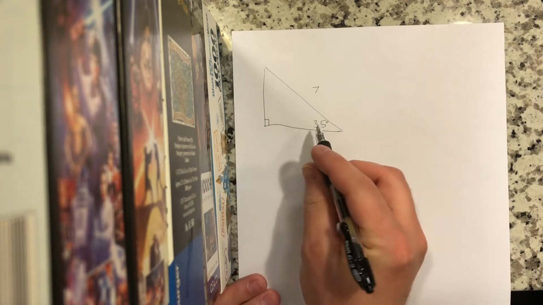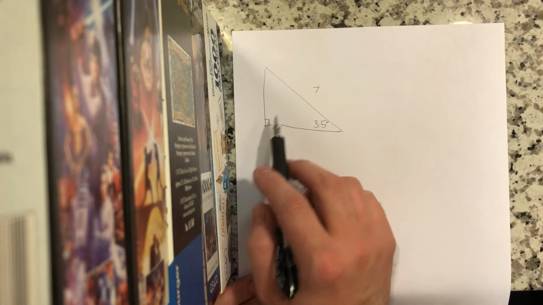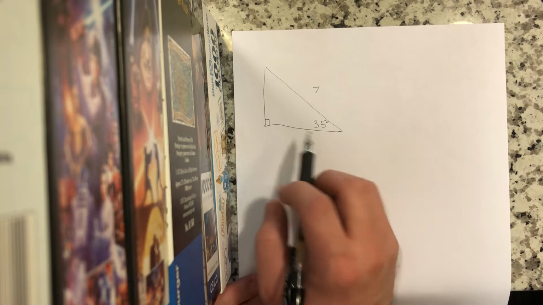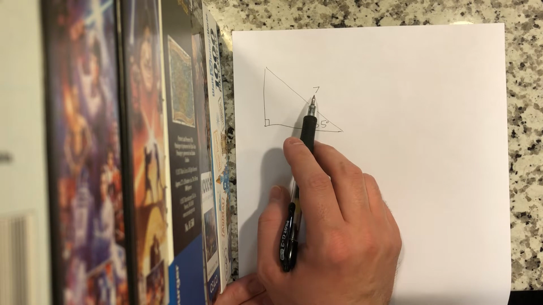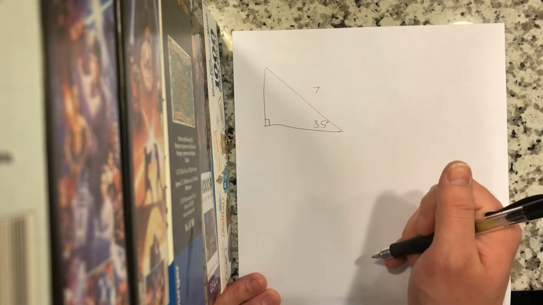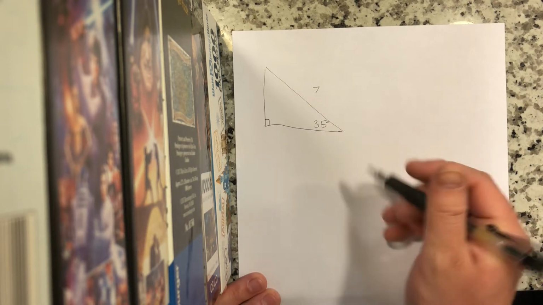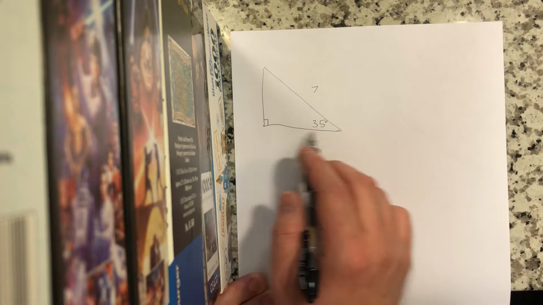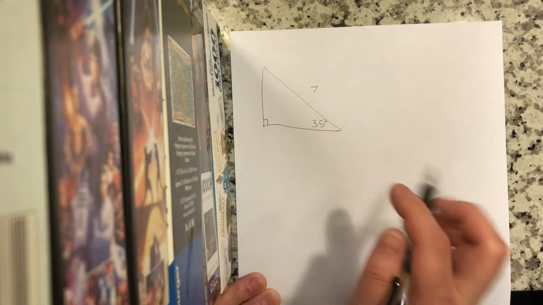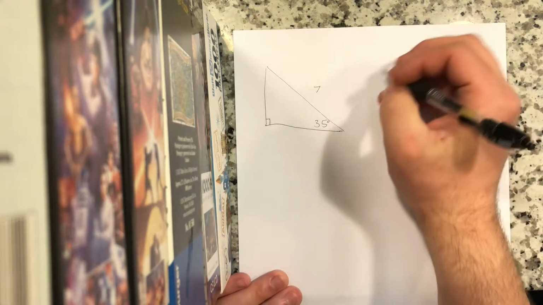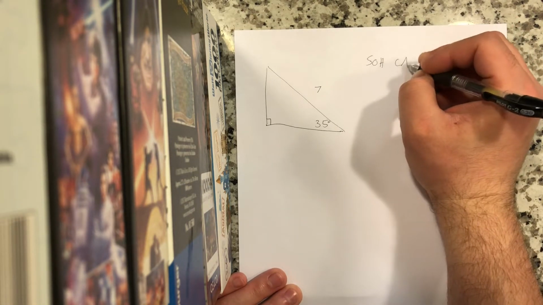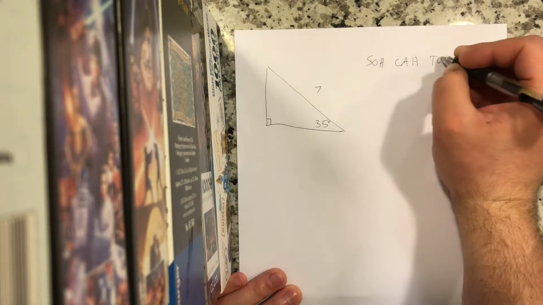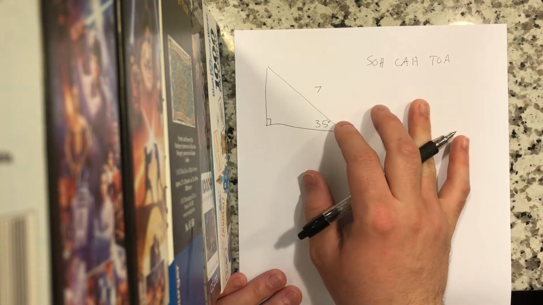So what I've got here is a right triangle with one of the angles as 35, and here's the hypotenuse, which is going to be 7. Now what I want to do is find the other 2 sides. So as a reminder, we've got SOHCAHTOA.